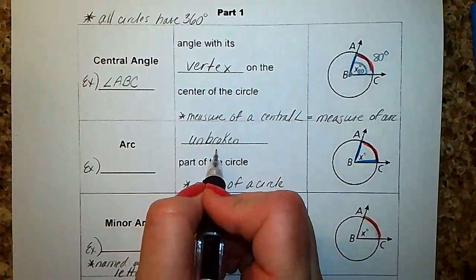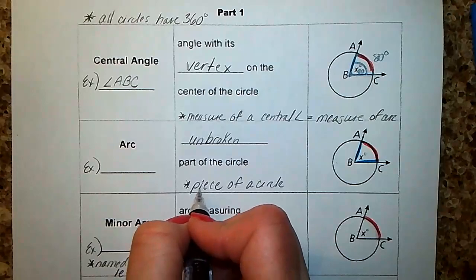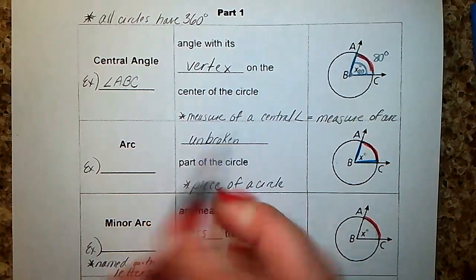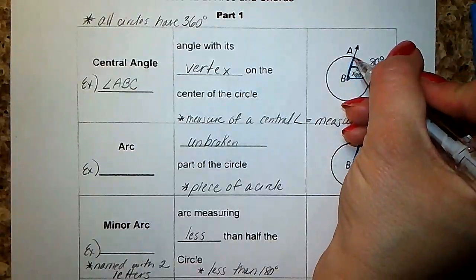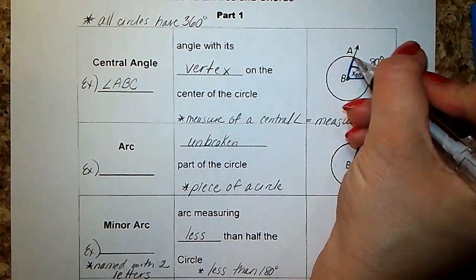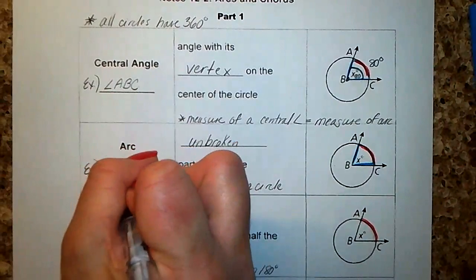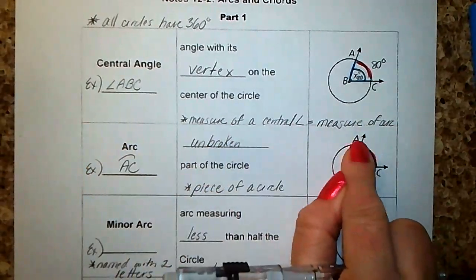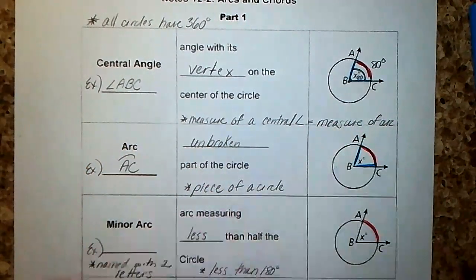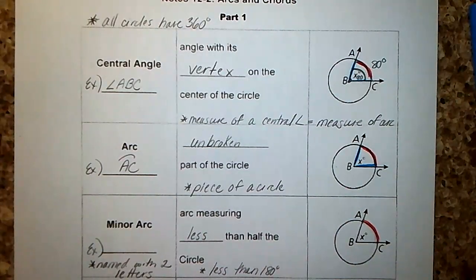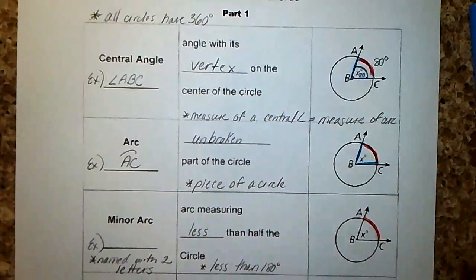So that takes us to the definition of an arc. An arc is, like I said, a piece of a circle. It's an unbroken part of the circle, connected from A to C. It's not broken, it's a continuous piece. In this picture we see arc AC, which is one type of arc. There are two specifications for types of arcs: a minor arc and a major arc. This, A to C, happens to be a minor arc.